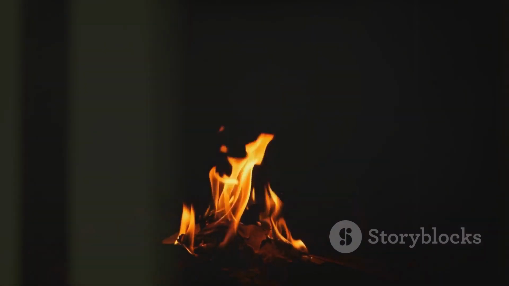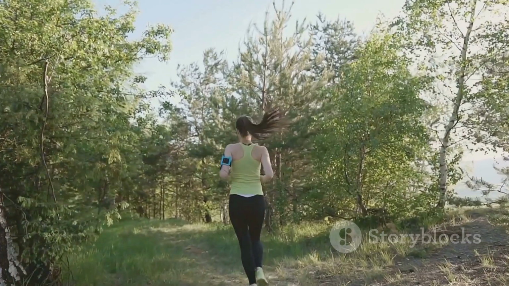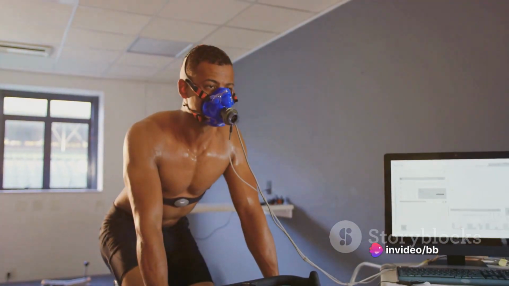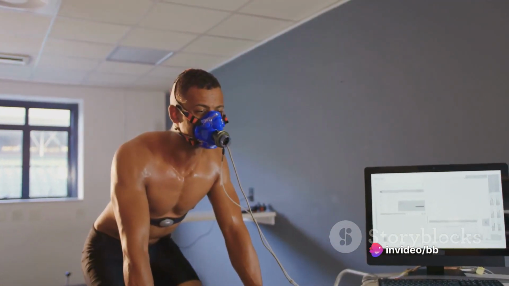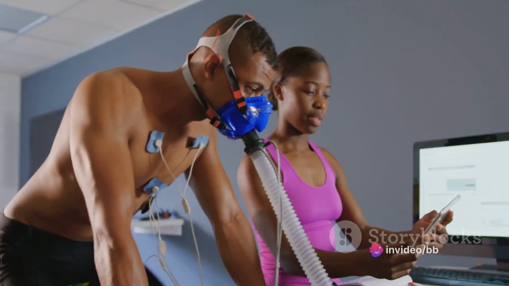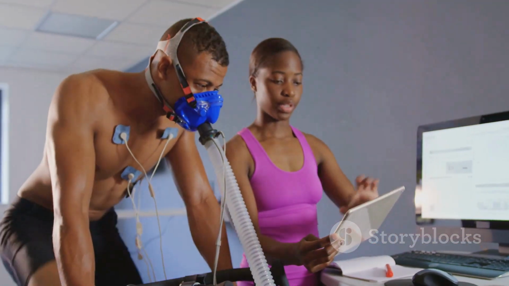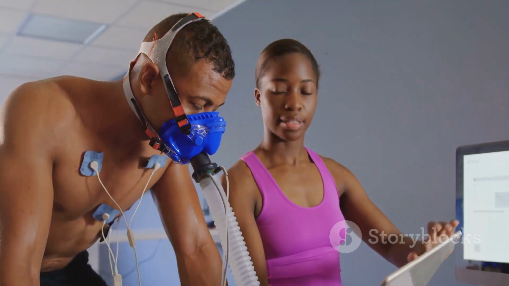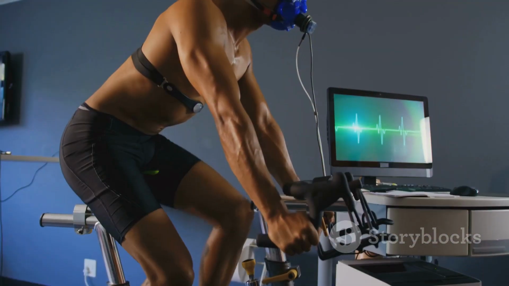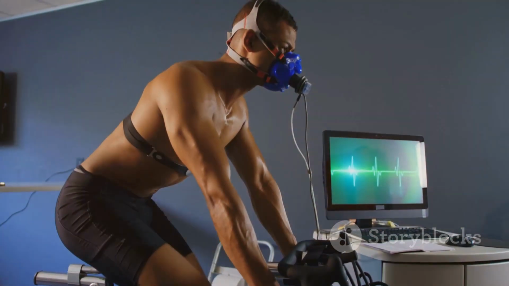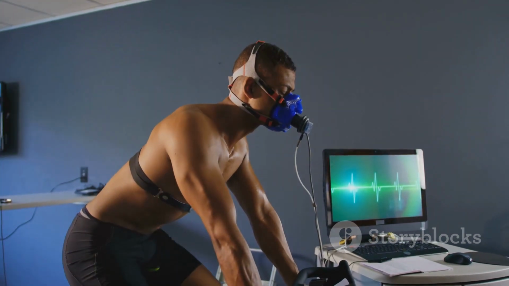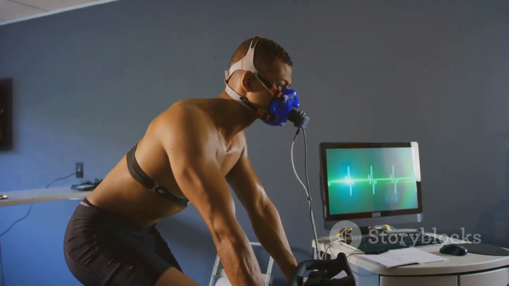Now let's move on to indirect calorimetry. This is the method you're more likely to encounter. It measures your oxygen consumption and carbon dioxide production over a given period. Picture yourself breathing into a mouthpiece, with every breath analyzed to determine energy expenditure. So, whether you're a fitness enthusiast or just curious about how your body uses energy, understanding energy expenditure and how it's measured can provide valuable insights into your health and fitness journey.